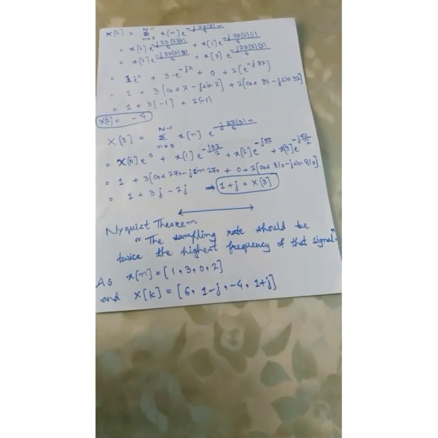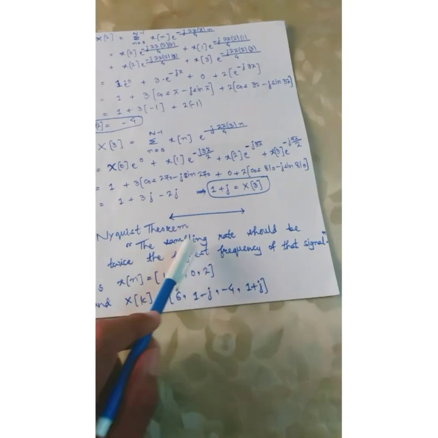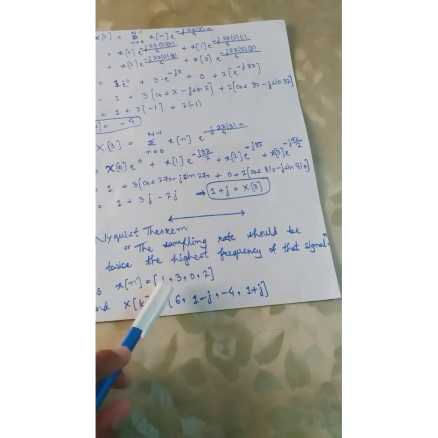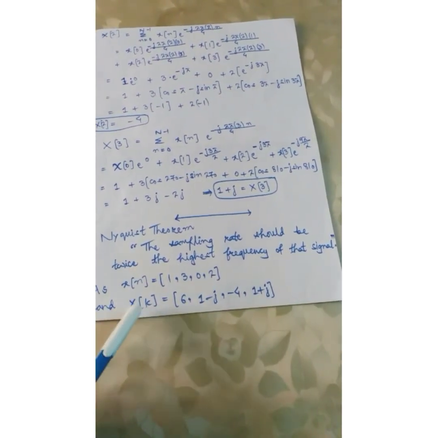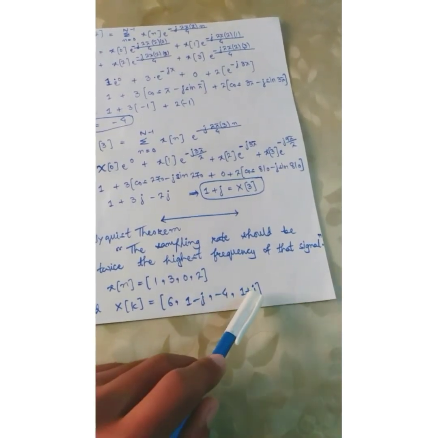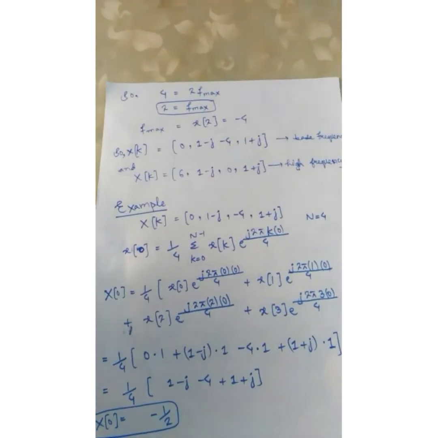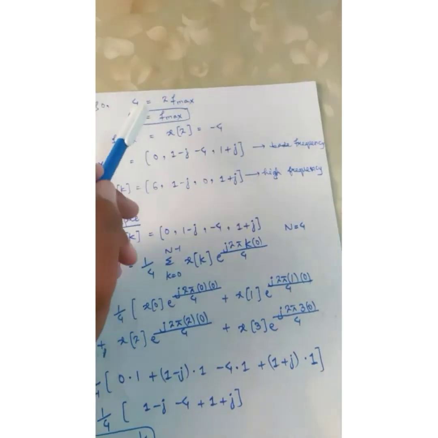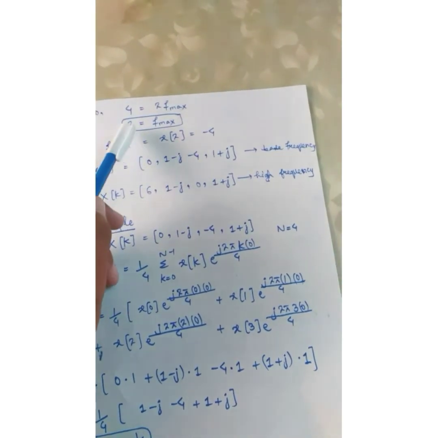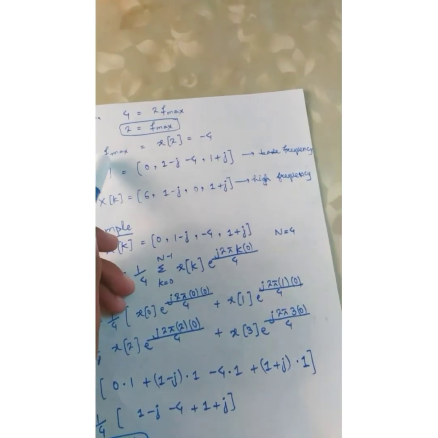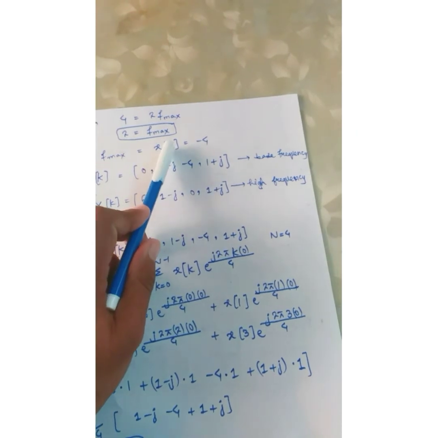Now I will briefly describe the Nyquist theorem, which states that the sampling rate should be twice the highest frequency of that signal. As x of n is equal to 1, 3, 0 and 2, and X of k, which we have found previously, is 6, 1 minus j, minus 4 and 1 plus j. Now according to the Nyquist theorem, 4 is equal to 2 f max. 4 and 2 cancel with each other and becomes 2 is equal to f max. From the Nyquist theorem we obtained that the maximum frequency is X of 2, which is equal to minus 4.